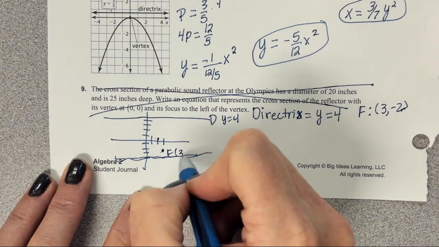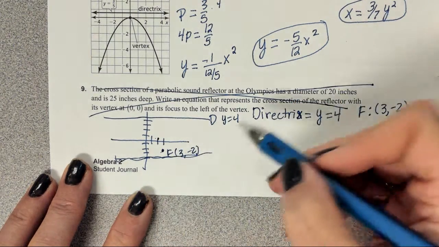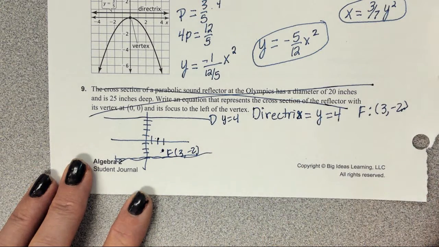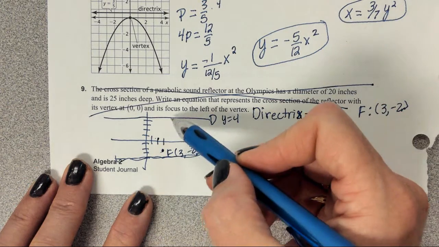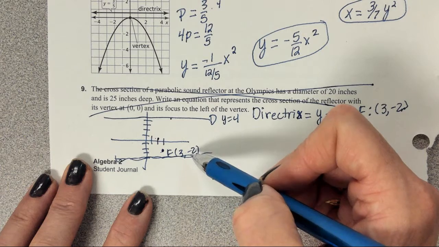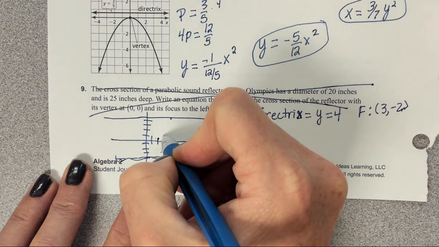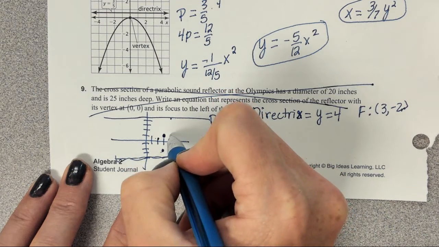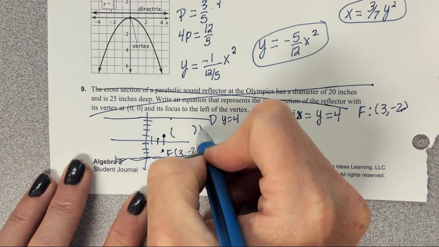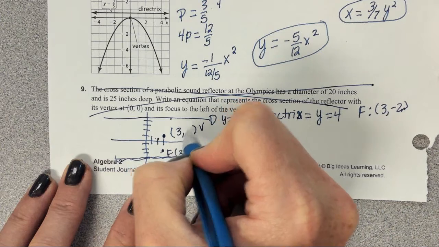Now, to find out the vertex, remember the vertex has to be right in between the directrix and the focus. So how far is it from 4 to -2, everybody? 6. So I'm going to have to go down 3 from here. So there is going to be my vertex. So that point is going to be 3, 1.